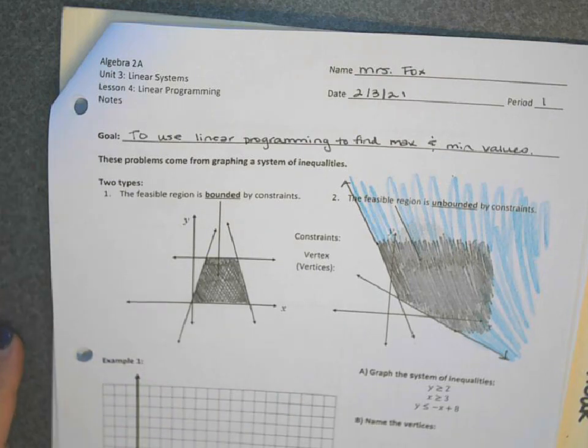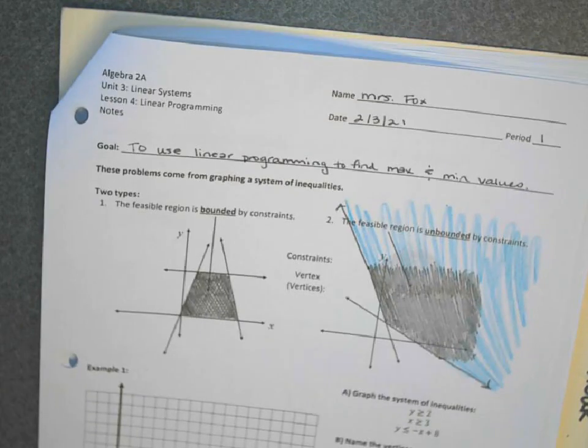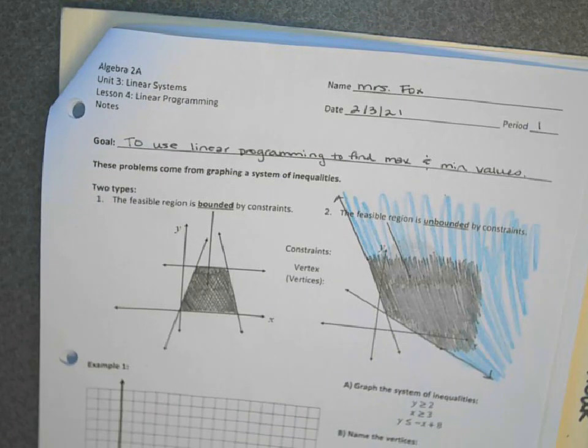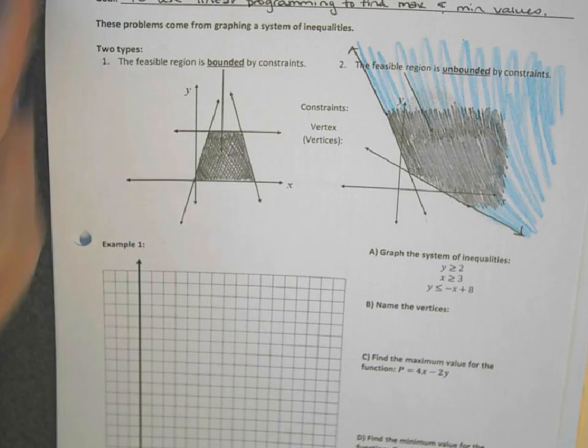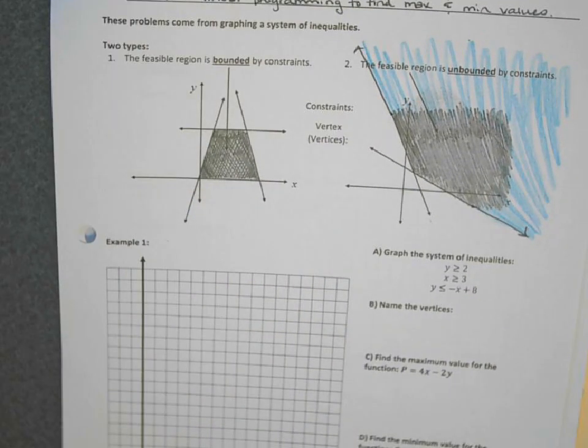Okay. So we're going to do just one example together. You'll notice that the back side of these notes are blank. There's nothing there. We just have one example that we're going to do, and then you guys can get started on your assignment, and then that's what you'll finish for your Friday assignment, is to finish this assignment. So let's look at these problems.